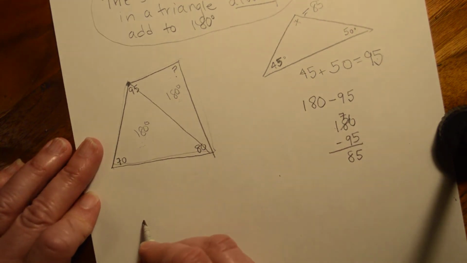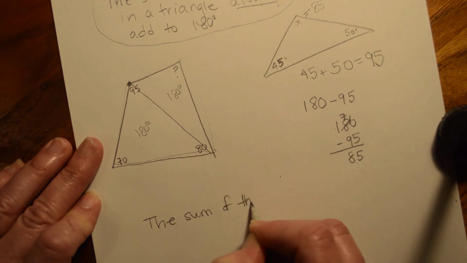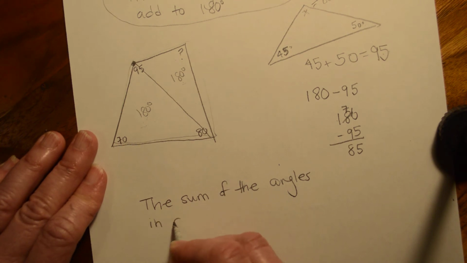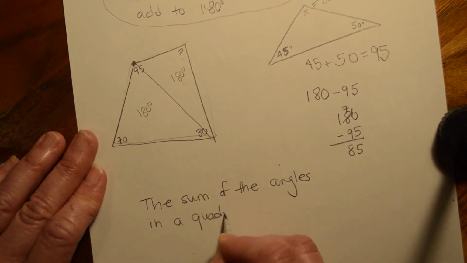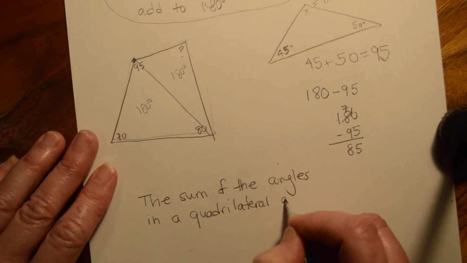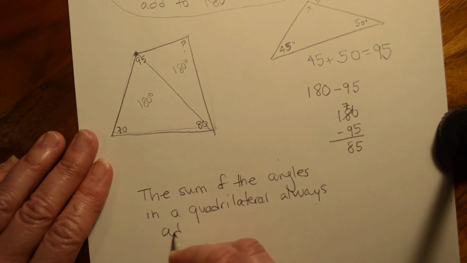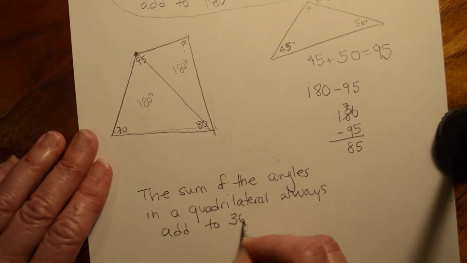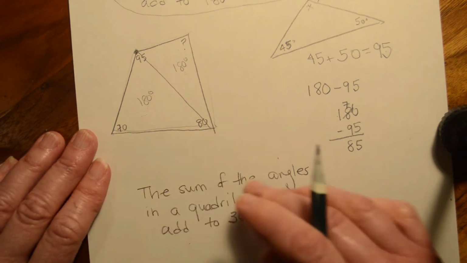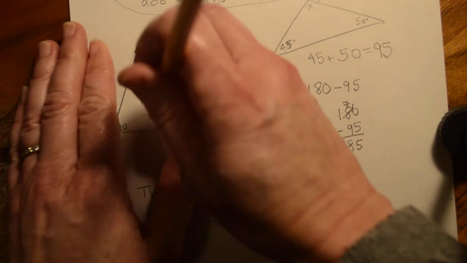So we could write another rule here that says the sum of the angles in a quadrilateral always add to 360 degrees. All right, so if I know that this is 70, let me get rid of that line now. Where's my eraser? Right here.